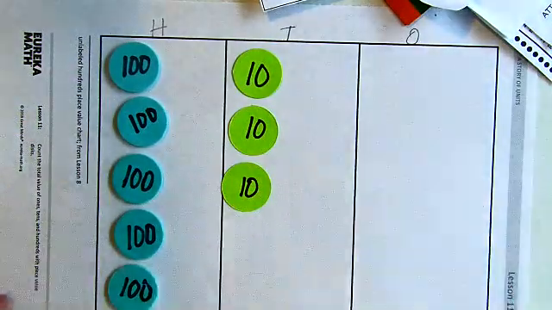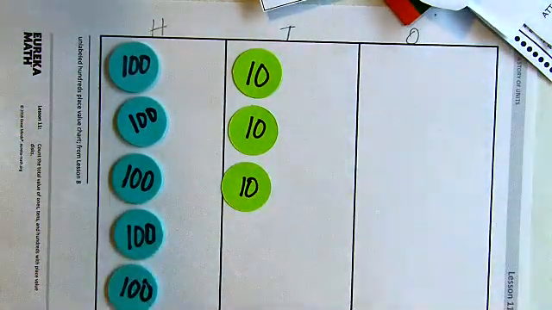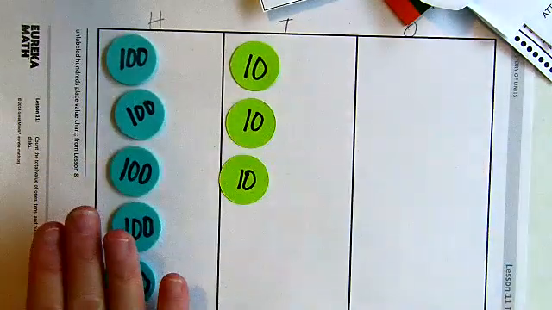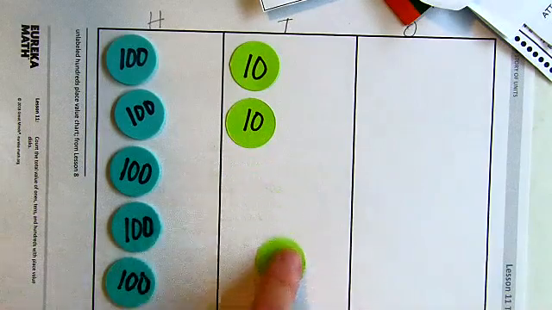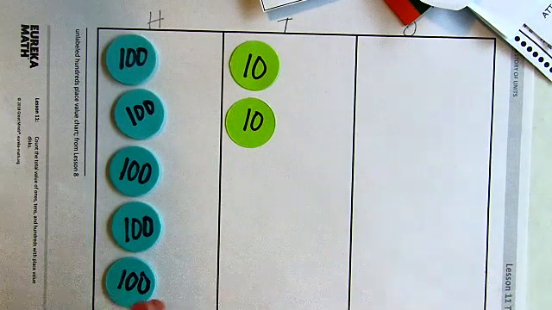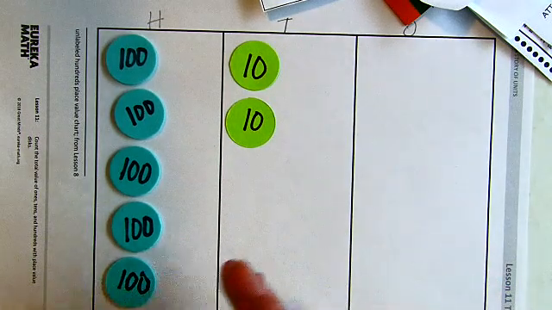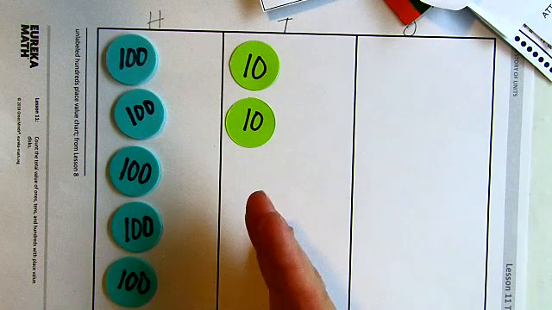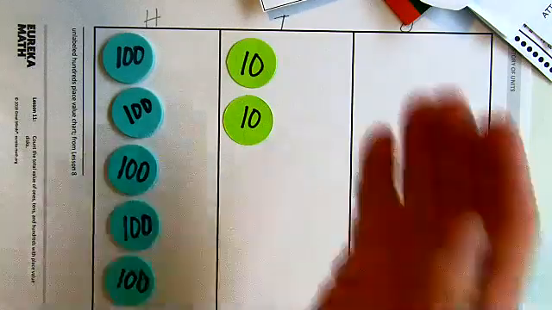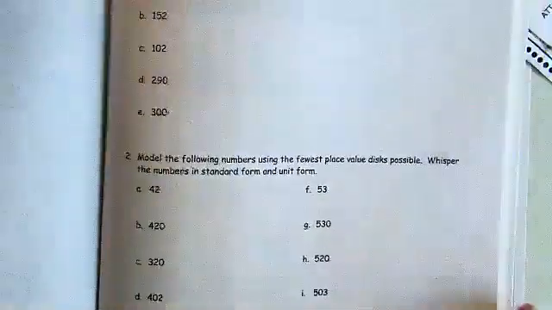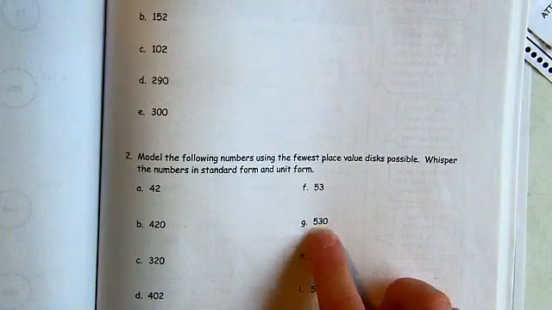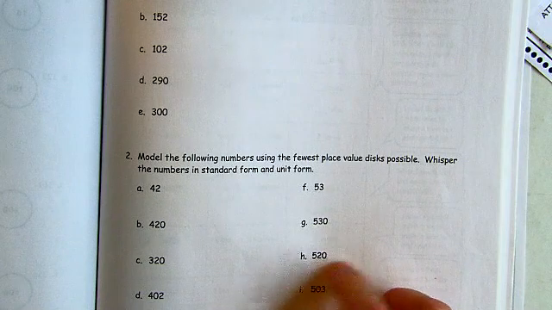Our next number is 520. What do I need to change? This is still 0. This is still 5. We're going to remove one of these. So instead of 530, we have 520. 5 hundreds, 2 tens, 0 ones. That number looks like this. So instead of 530, we took it down to 520. We took 1 away from the tens place.